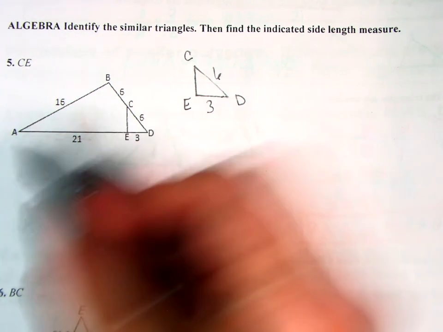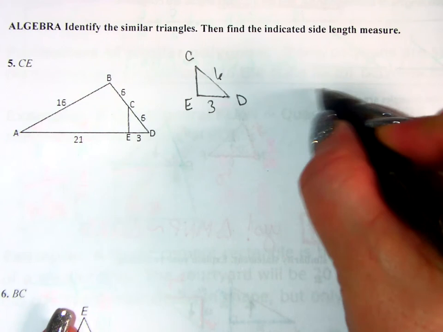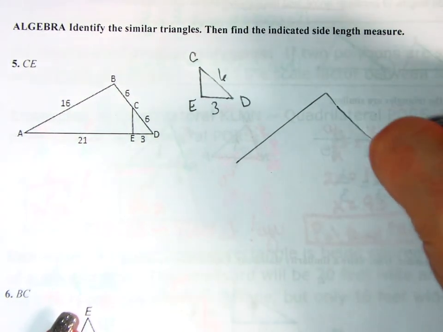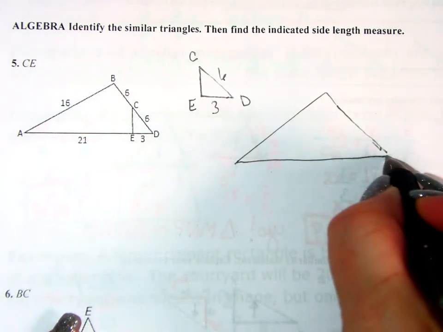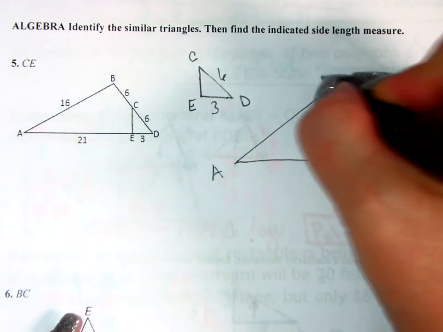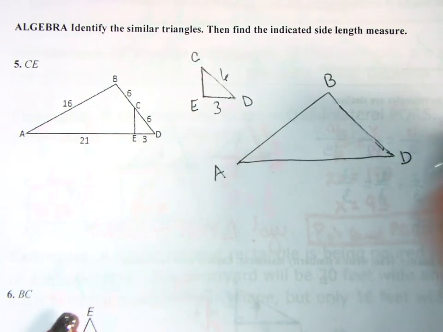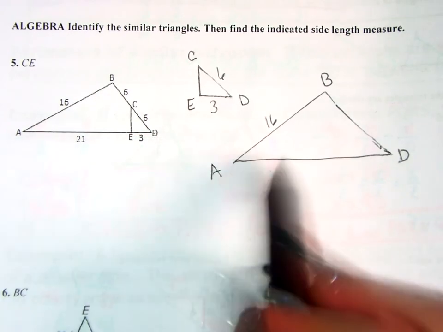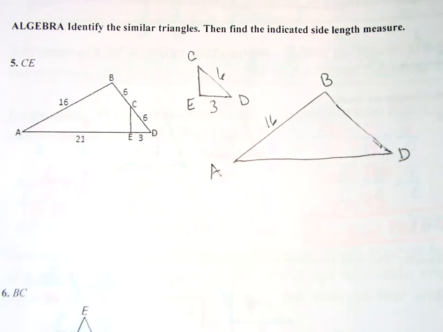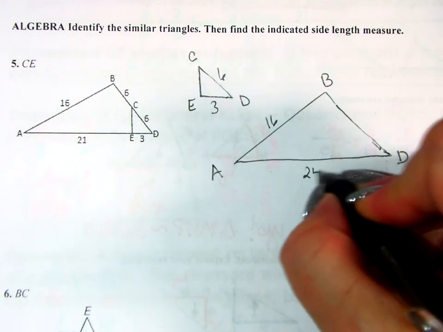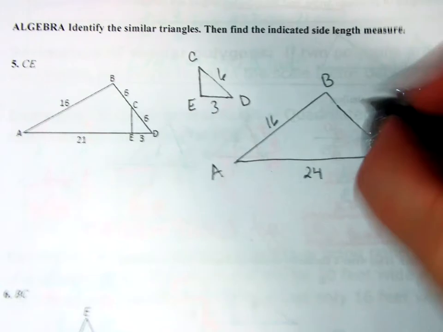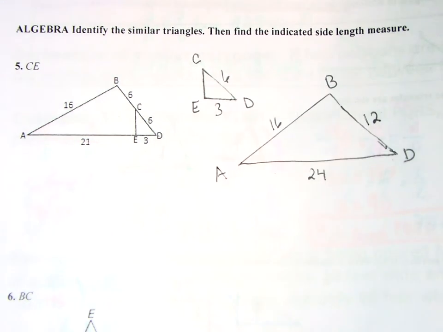Okay. And then I have the whole big thing, ABD. AB is 16. How far is it from A all the way to D? 24. Segment addition postulate, 21 plus 3, 24. How far is it from B to D? 12. 6 plus 6, segment addition postulate. Okay?